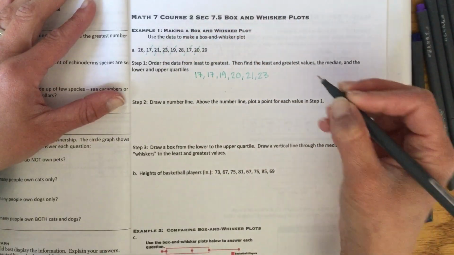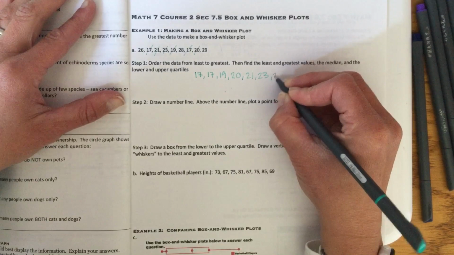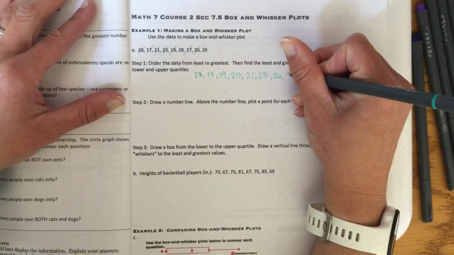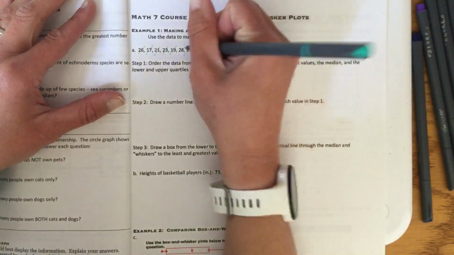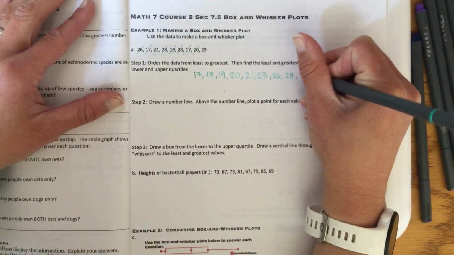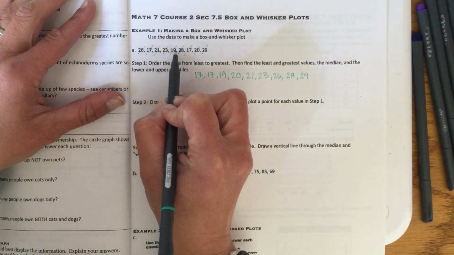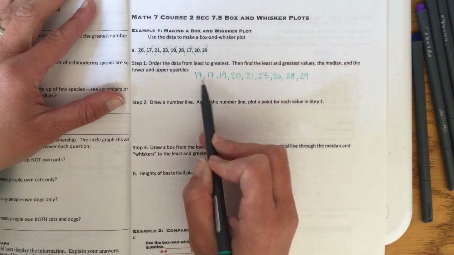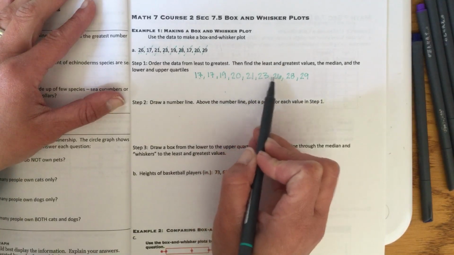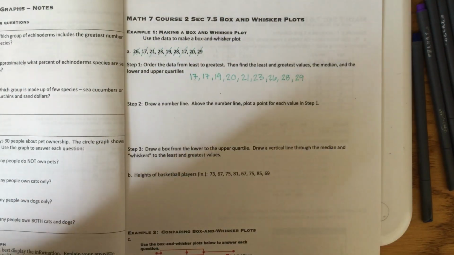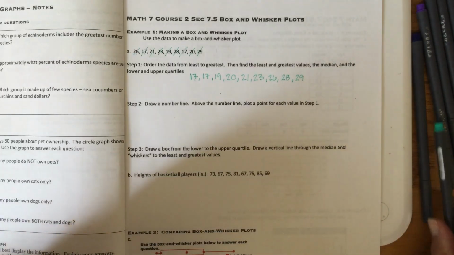You want to make sure you guys do this nice and neat. 26. 28. And 29. I always double check. I had 1, 2, 3, 4, 5, 6, 7, 8, 9 numbers. Okay, so a couple of these are pretty straightforward.